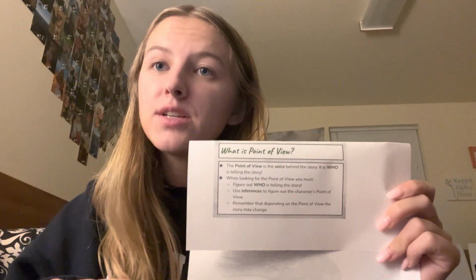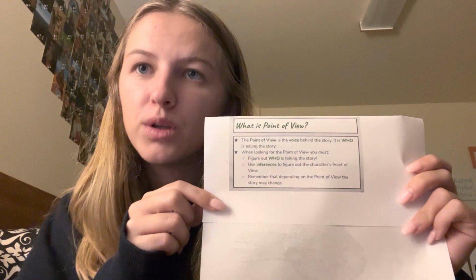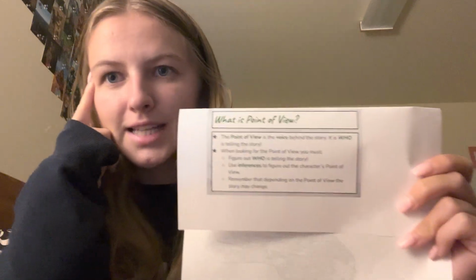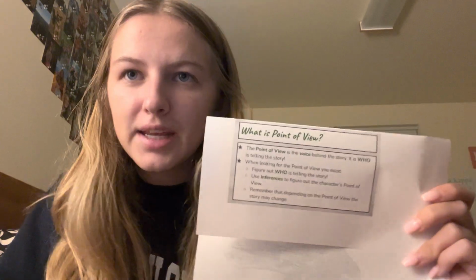So, what is point of view? So the point of view is the voice behind the story. It is who is telling the story. So when looking for the point of view, you must figure out who is telling the story, use inferences, so guess, to figure out the character's point of view, and remember that depending on the point of view, the story may change.